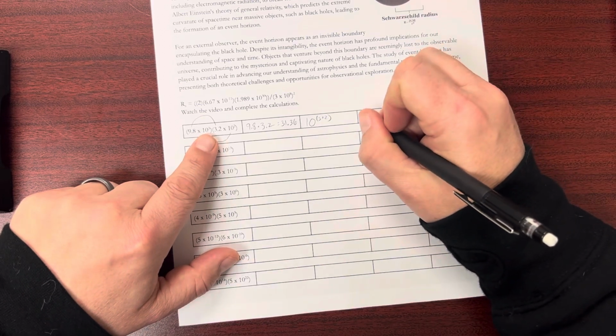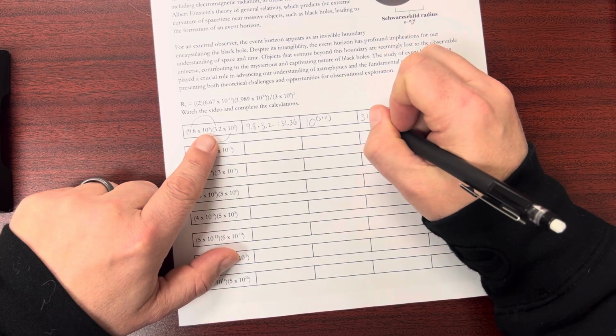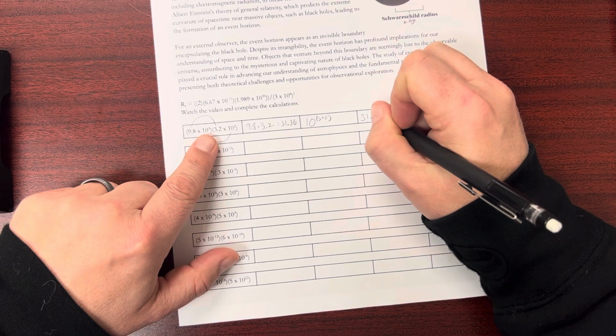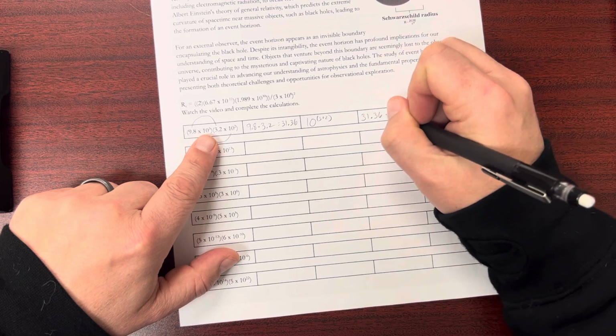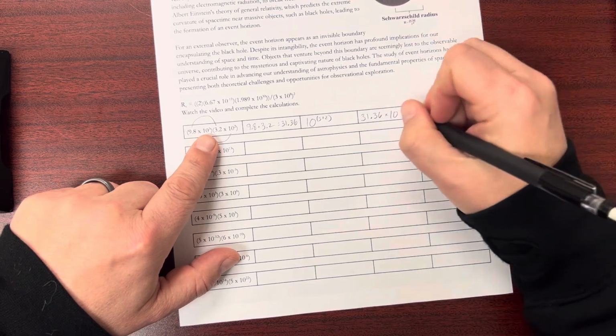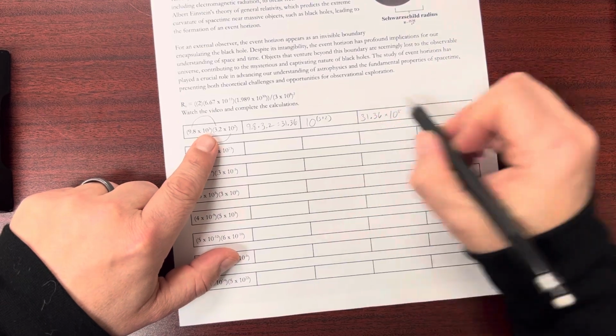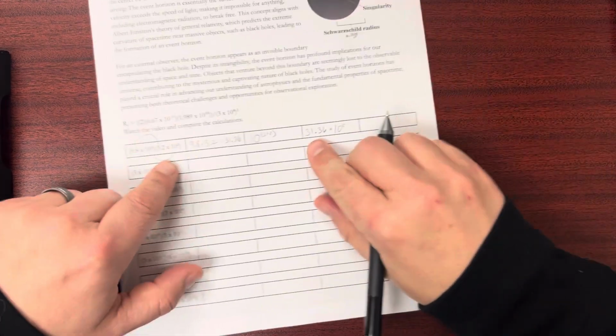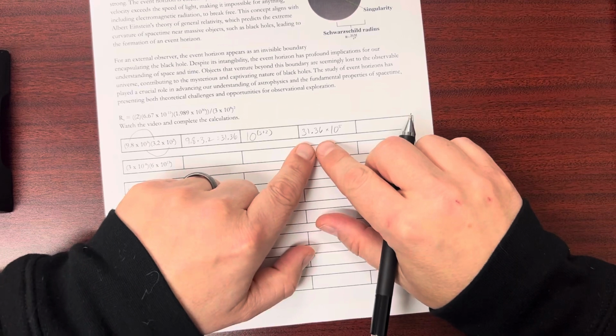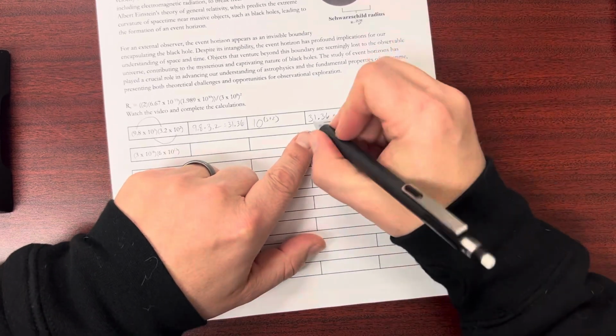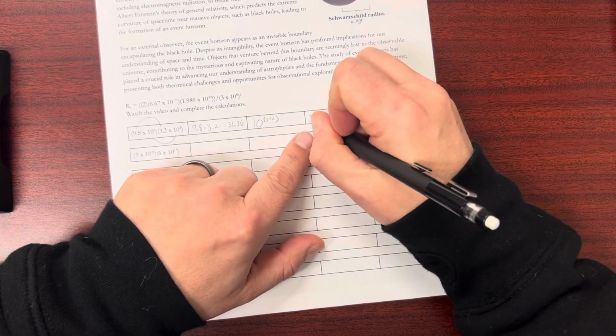So now what I'm going to write is our new form, 31.36 times 10 to the fifth, right? 3 plus 2, 10 to the fifth. But with scientific notation, I want to keep this as a single digit. So we're going to move the decimal over one place.